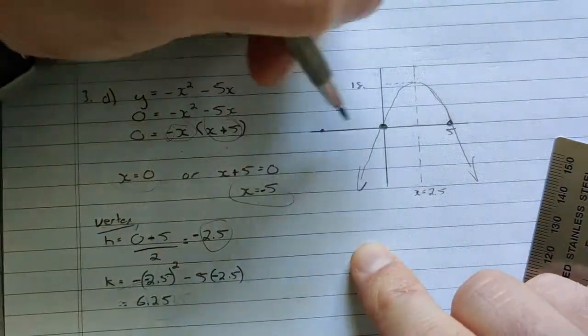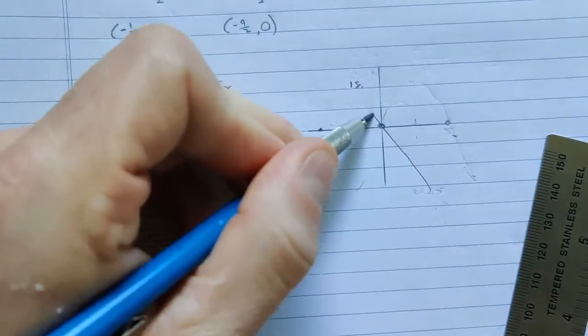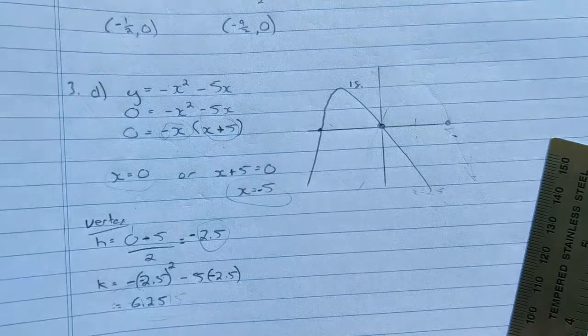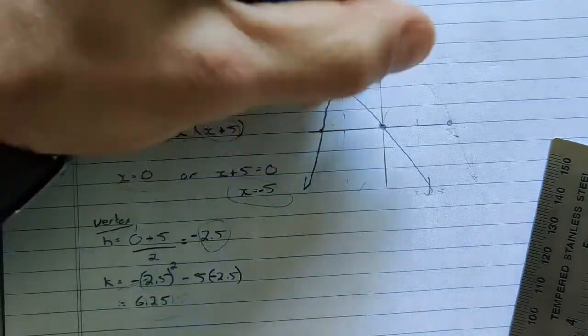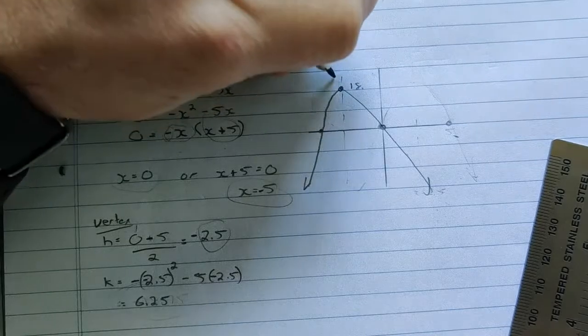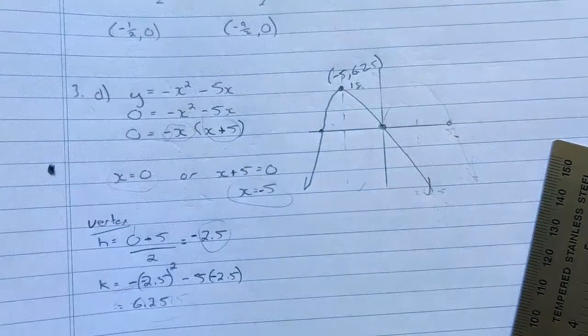So it should be over here, and my graph should be open on the other side. And again, I apologize for that. My mistake. Silly errors can cause big problems. So it's going to go this way, like that. My graph's looking terrible now as I fix it. But this will be at -5 and 6.25. There we go. Graph's opening properly.